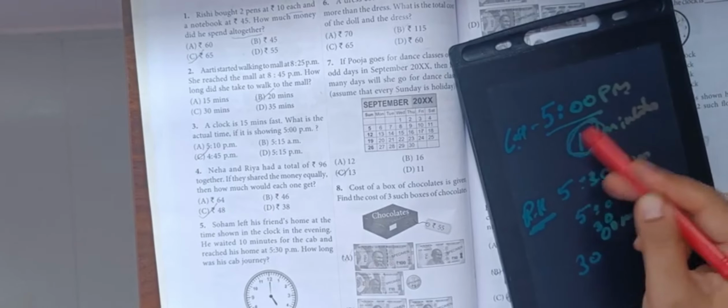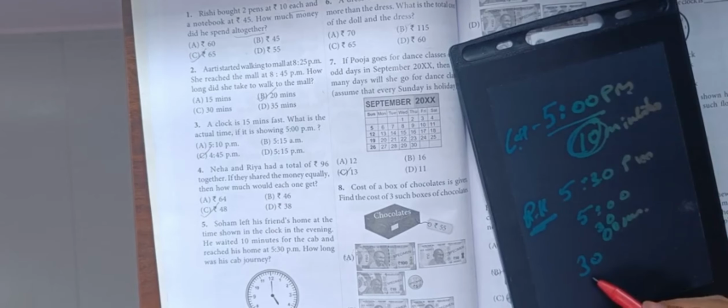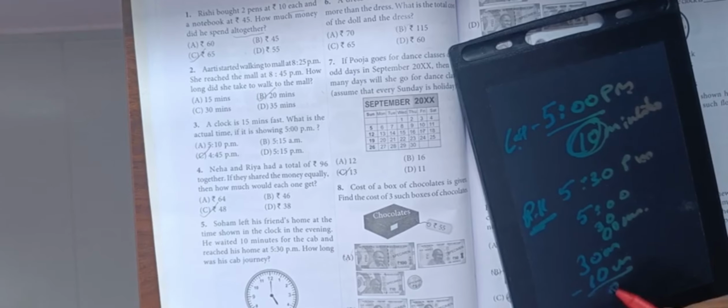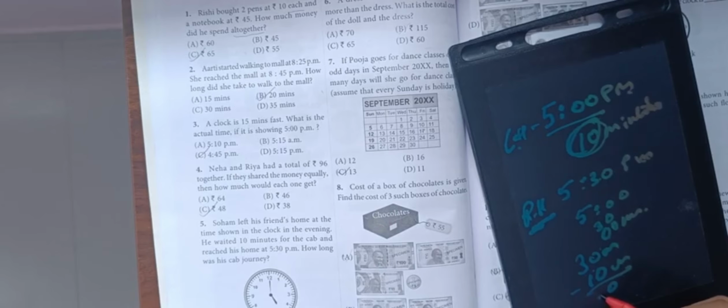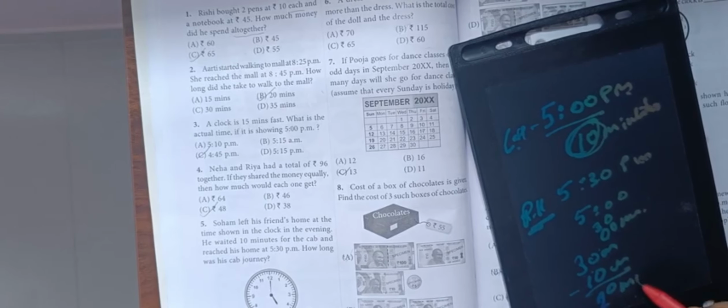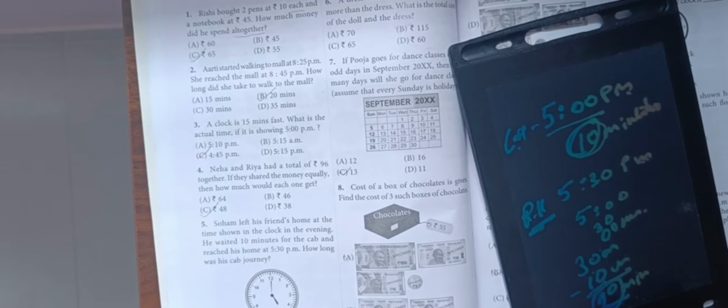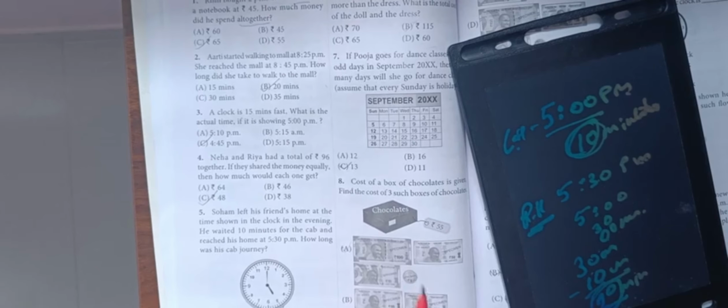Then 10 minutes he waited for the cab. So we need to subtract that from the 30 minutes. So 0 minus 0, 3 minus 1 is 2. So 20 minutes he was in the cab. So the answer is B.